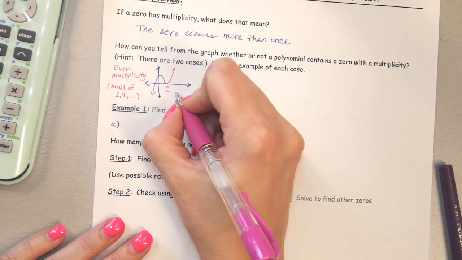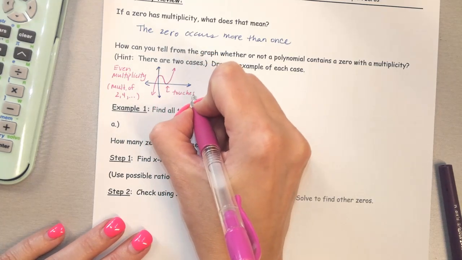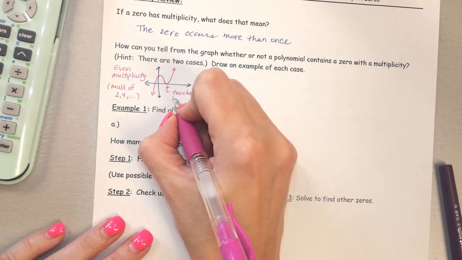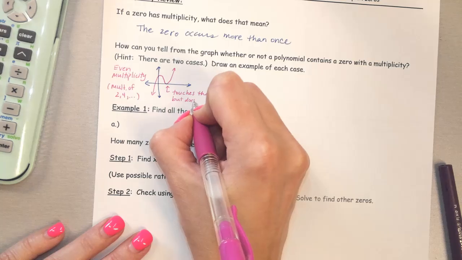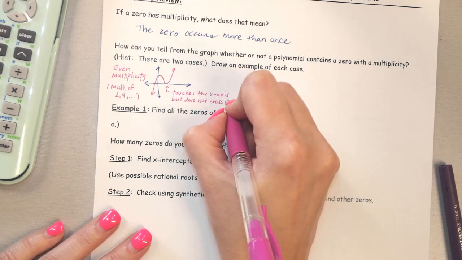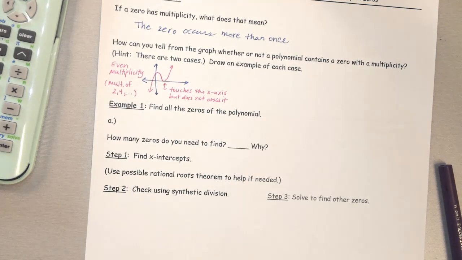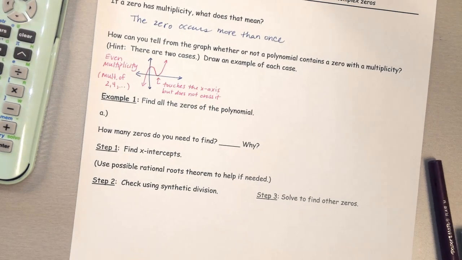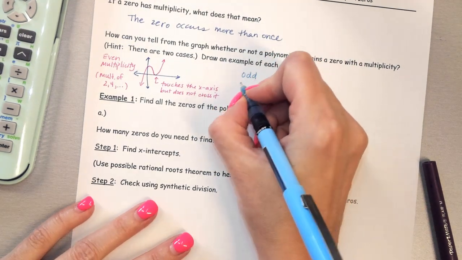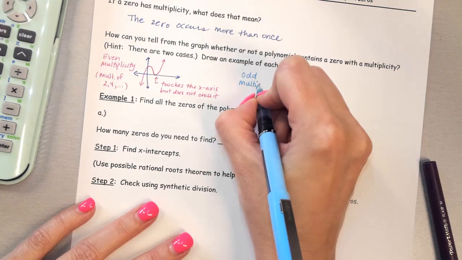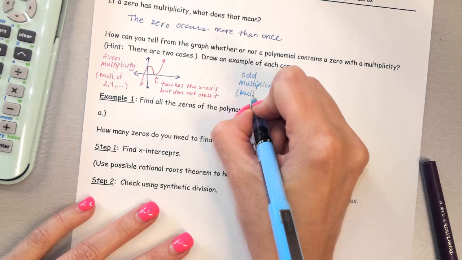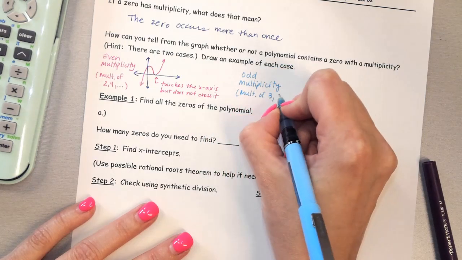Okay, and this is where it touches the x-axis, but it does not go through it. Okay, it does not cross it. Okay, and then if you have an odd multiplicity, okay, that would be a multiplicity of 3 or 5.